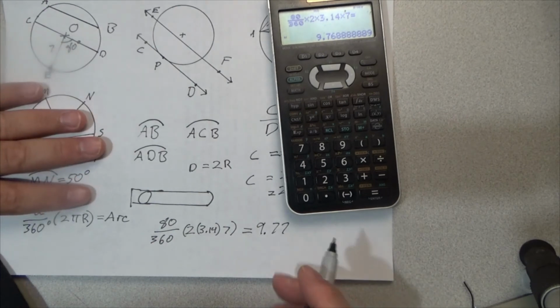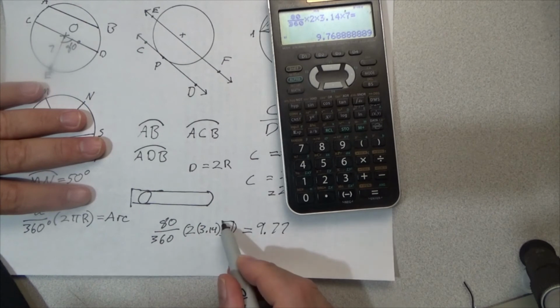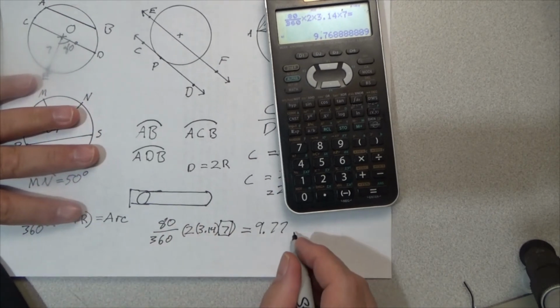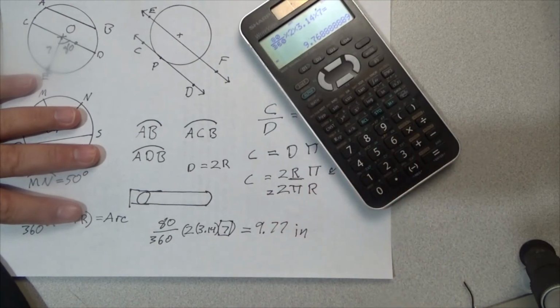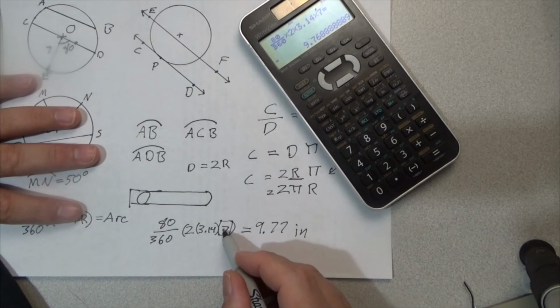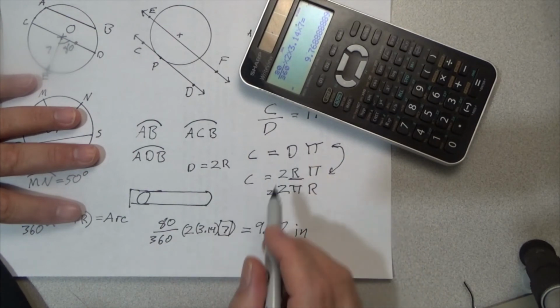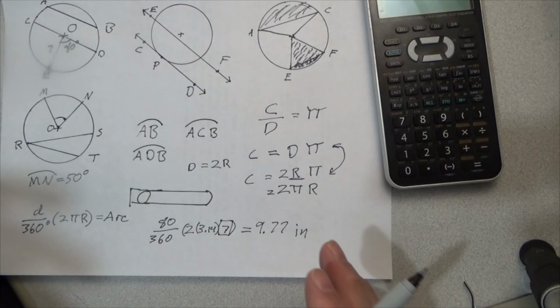And the units on that will be the same units that the diameter or the radius was in. So if that radius was 7 inches, then this would be 9.77 inches. So that's where the units come from. The units come from the measure of the radius, or if you use the diameter, would be the measure of the diameter. So that is arc length.